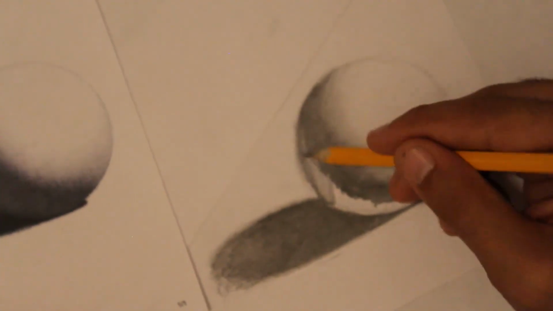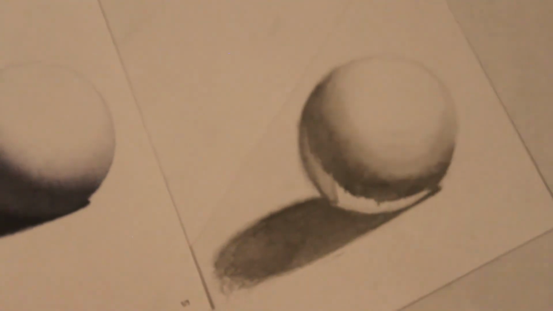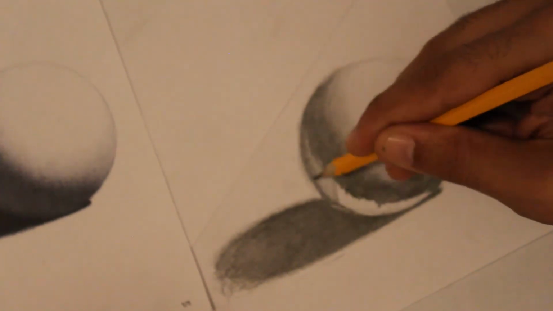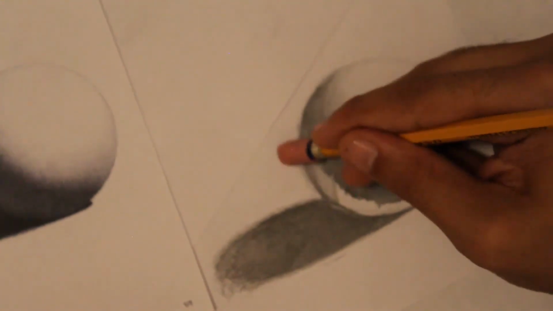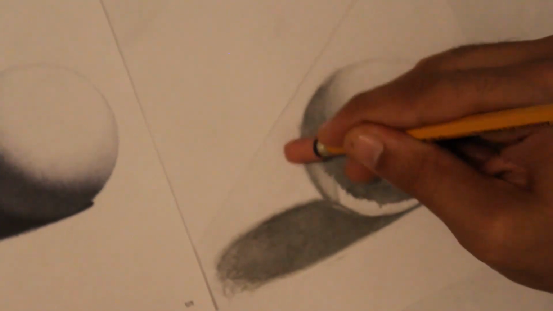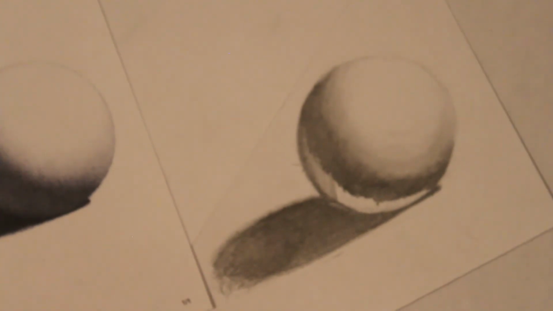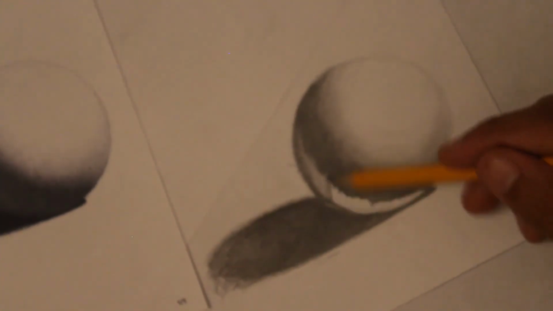For this, you do want to make sure that it's crisp here, right? So the actual sphere can be crisp. The shadow doesn't have to be crisp. So I'm gonna take my eraser and I'm just gonna make sure that I erase this. You want that to be nice and crisp. Yeah, so almost finishing up here.